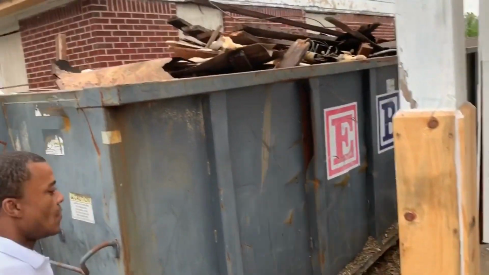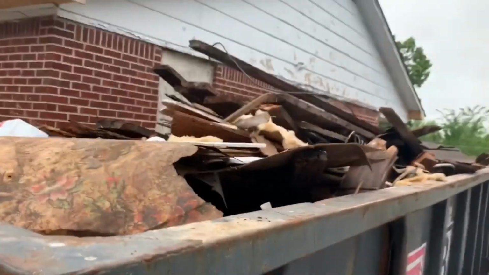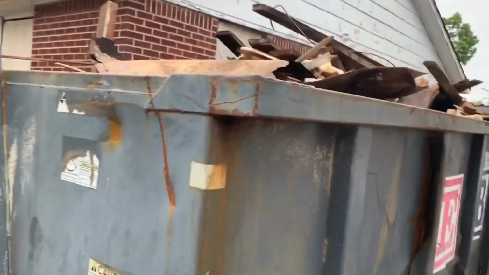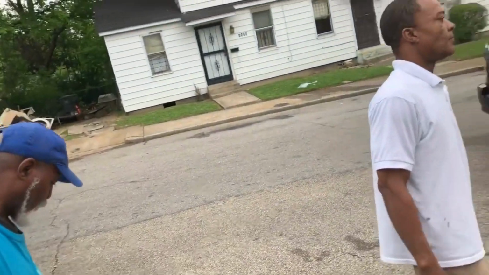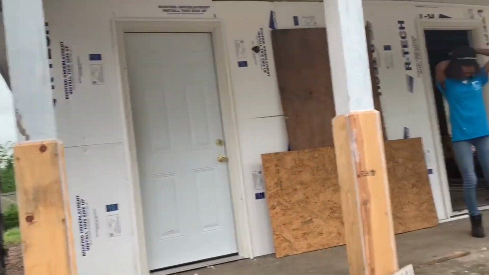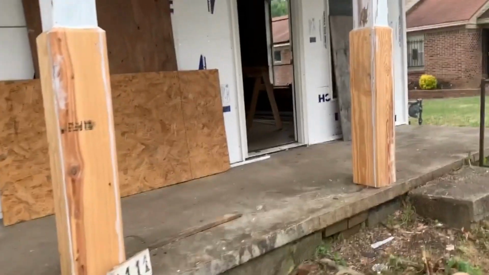This dumpster's full. We're probably going to run into the same issue with this property over here on Pillow. Same thing. So let's get this one up and running first. Then I think we'll move forward to one of the other properties. Right. All right. Okay.